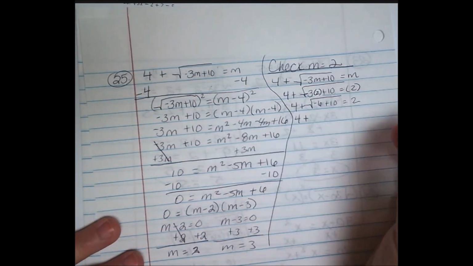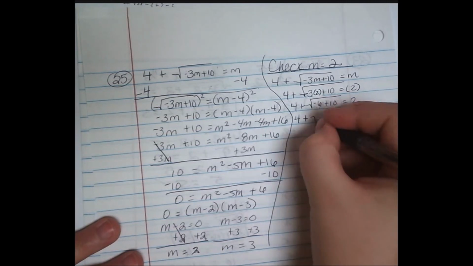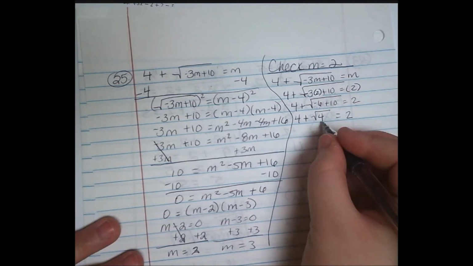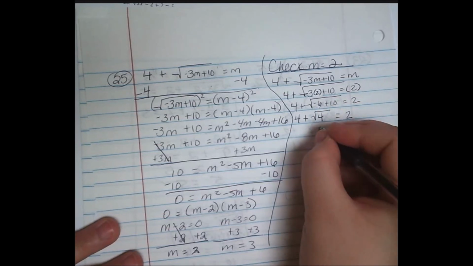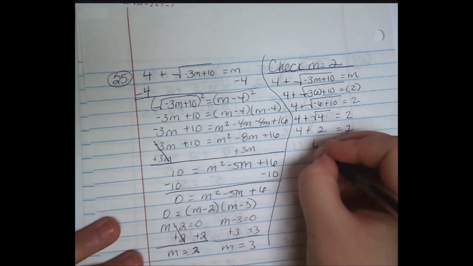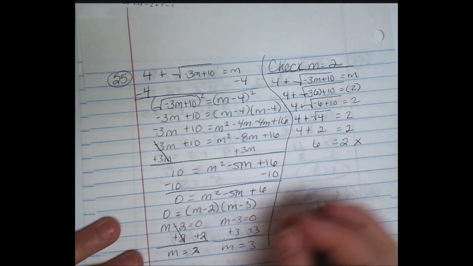Then we have negative 6 plus 10, which equals 4. Square root of 4 is 2. 4 plus 2 is 6. 6 does not equal 2. So 2 does not work.